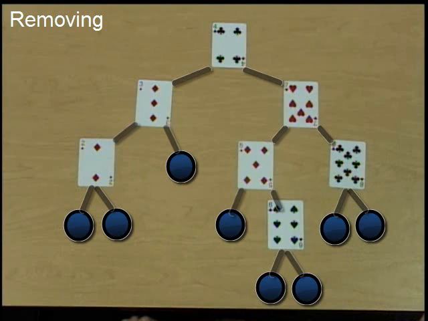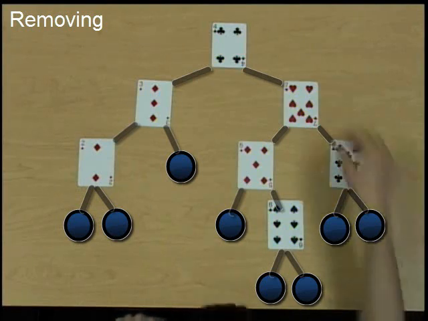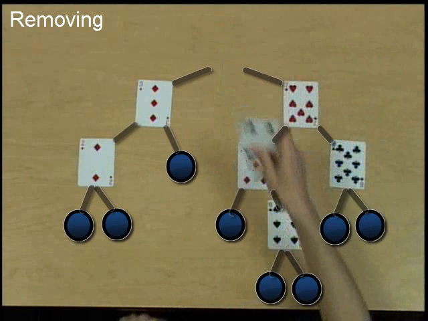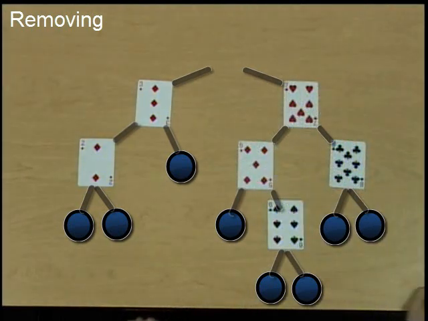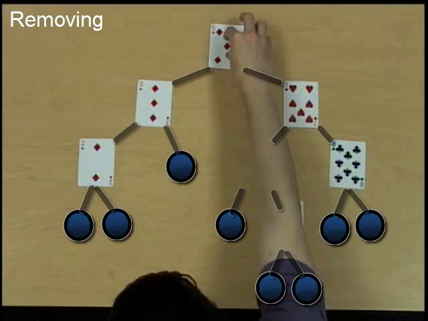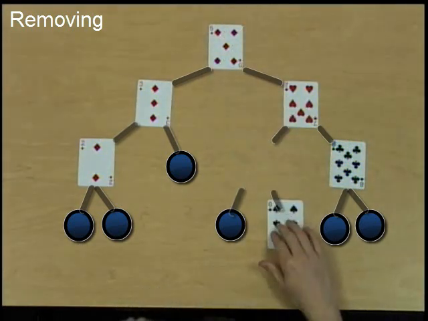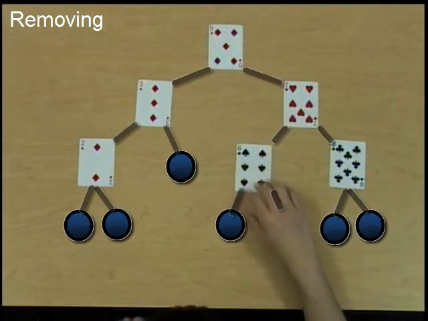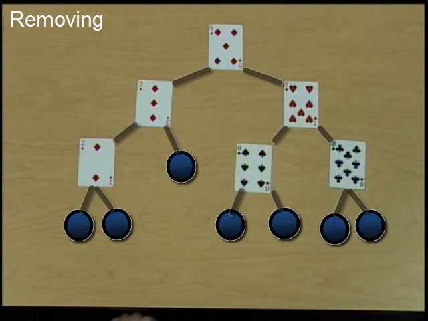The easiest way to accomplish this is to replace it with the next value in an in-order traversal of the tree. For this tree, that would be the 5 of diamonds. Notice, however, that after the replacement, we are left with a new hole in the tree. We must recursively replace this one as well. If the next item does not exist, it is also valid to make a replacement using the previous item in an in-order traversal.